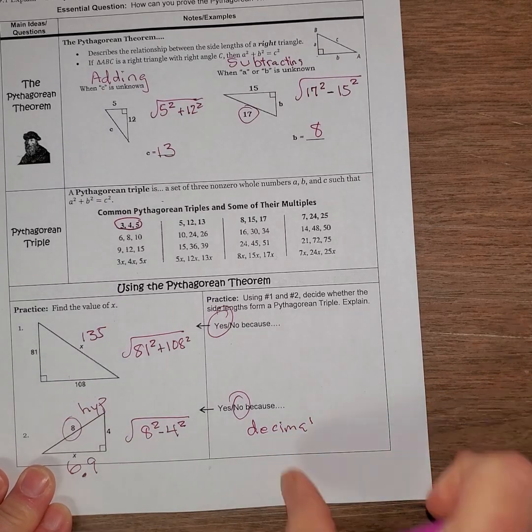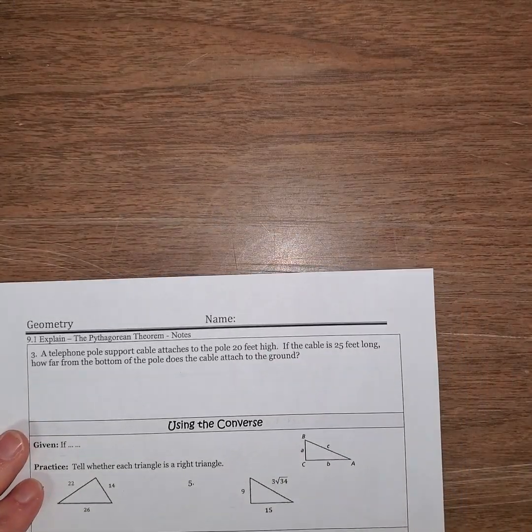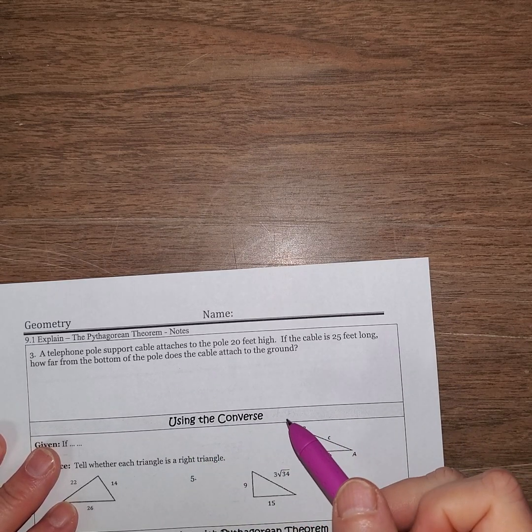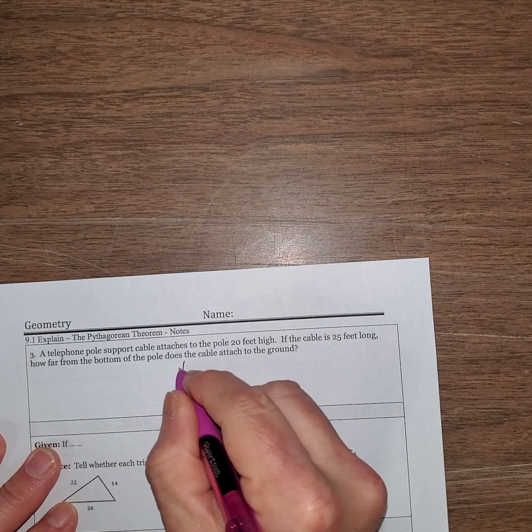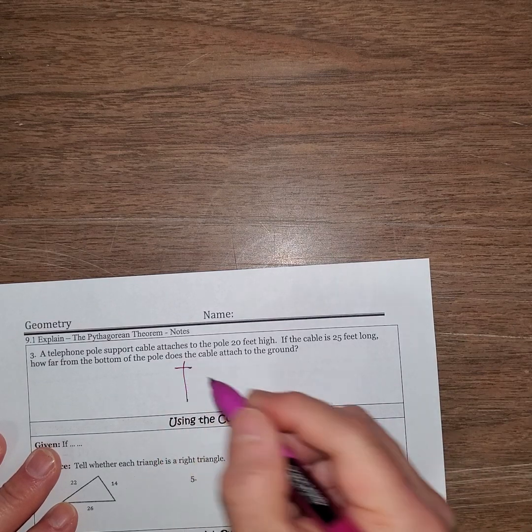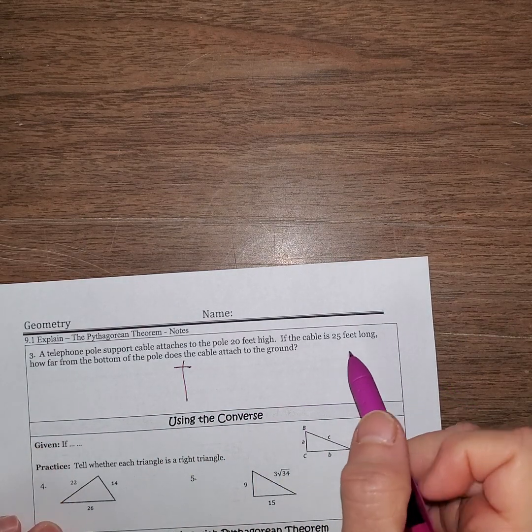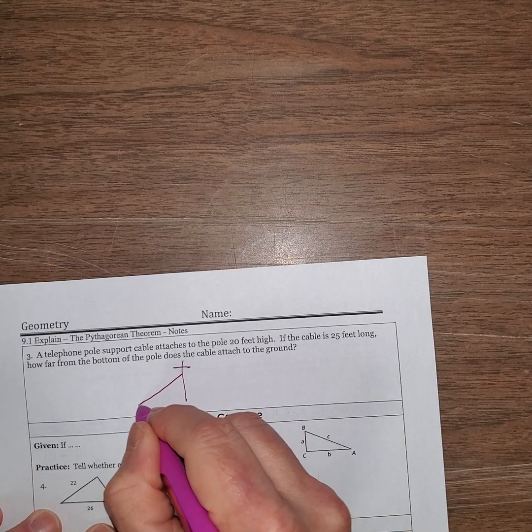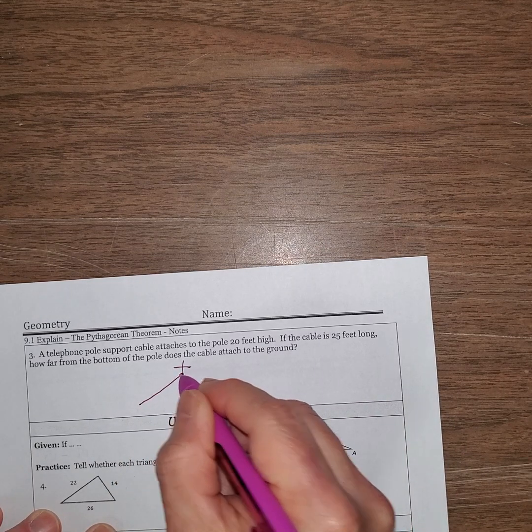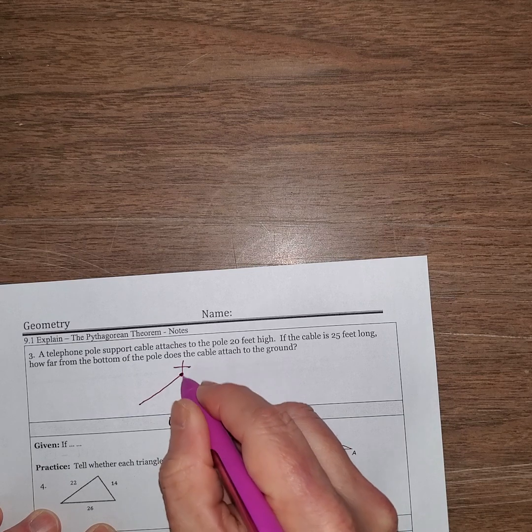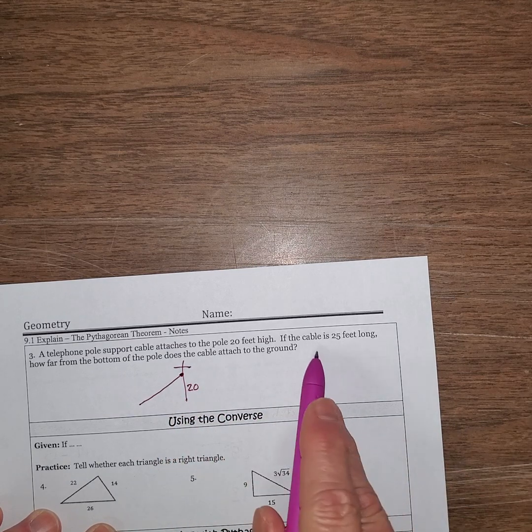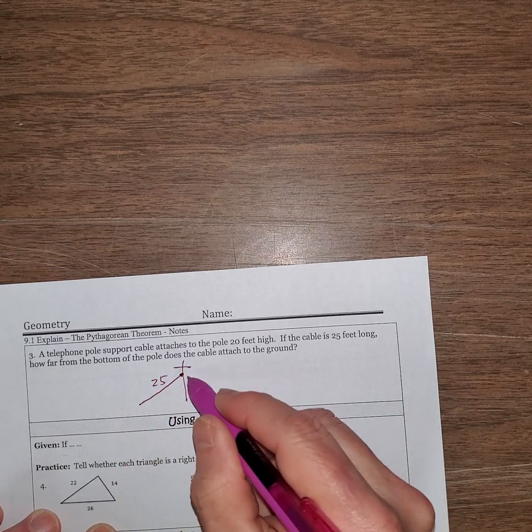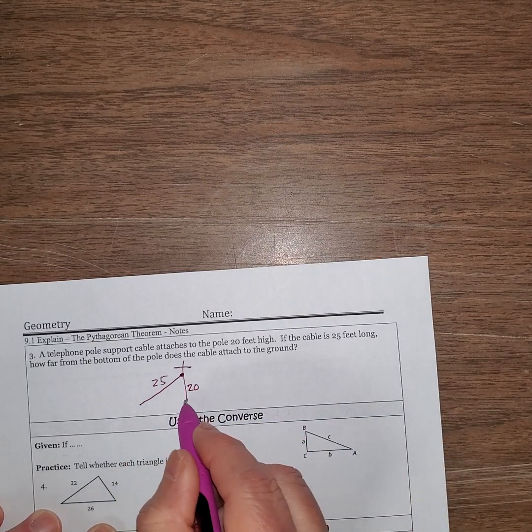Okay? Next page. Okay, a telephone pole support cable attaches to the pole 20 feet high. So you've got, you know what a telephone pole kind of looks like that has wires on it. Pretty soon I don't think we'll have any of those. All right, so there's a cable that attaches to the pole 20 feet high. So 20 feet high is straight up this way, right? If the cable itself is 25 feet, it's kind of like it's holding it up, right? You'd have one on the other side too, but I'm not going to draw that one.